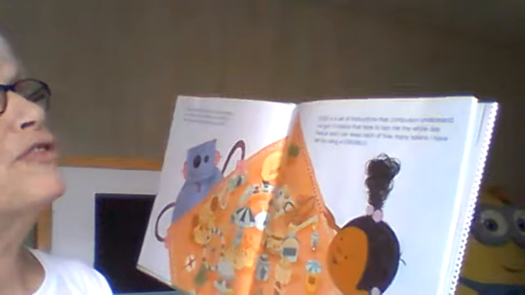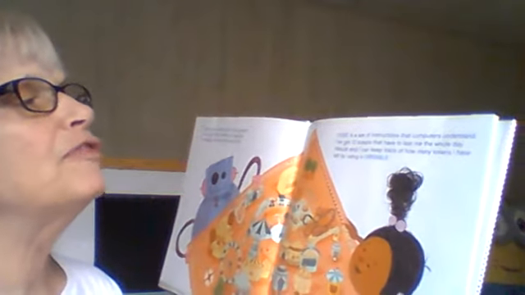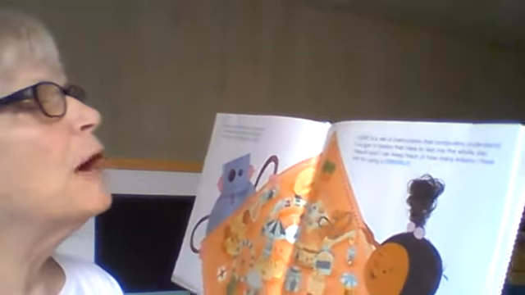Code is a set of instructions that computers understand. I've got 10 tokens that have to last me the whole day. Pascal and I can keep track of how many tokens I have left by using a variable.